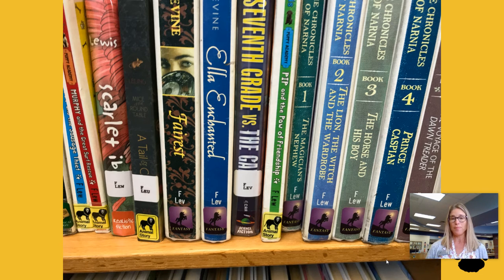Lewis, L-E-W. If you notice on the spine, all of these books have an F. That just means fiction. You're in the right area of the library. This is as opposed to the E for everyone books or a 398.2. You're looking for that F for fiction.